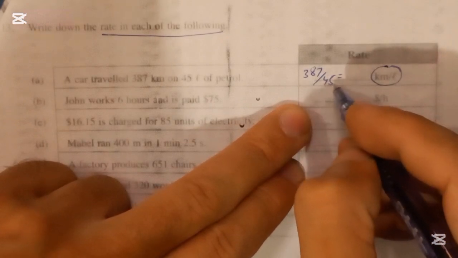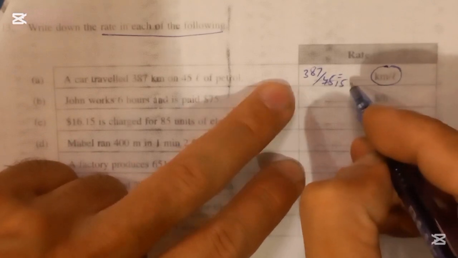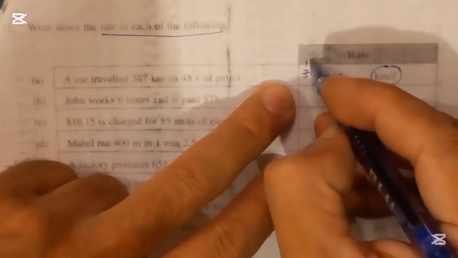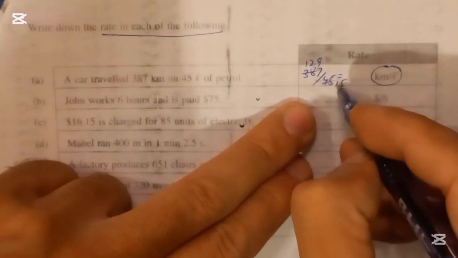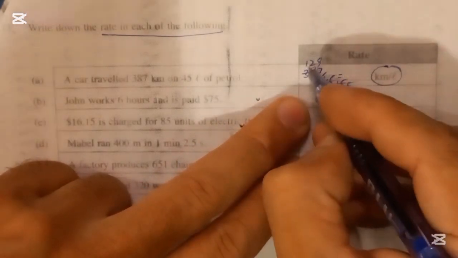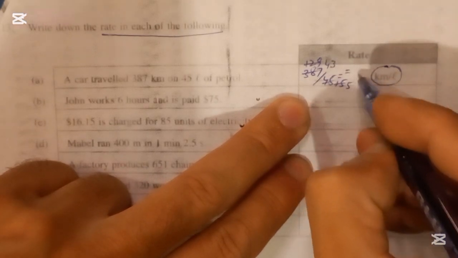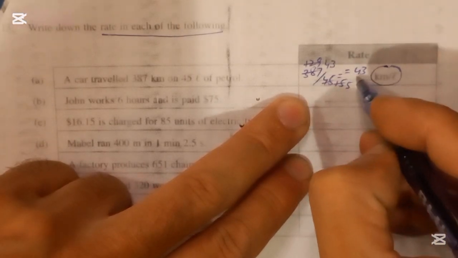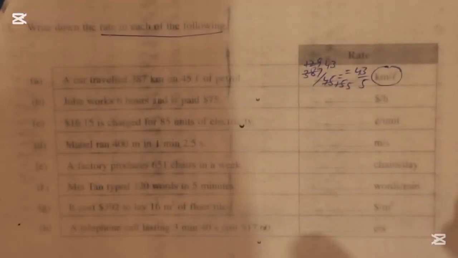So in 3's table, these will be cancelled. So 3 1s are 3, 3 5s are 15, 3 1s are 3, 3 2s are 6, and 3 9s are 27. And again 3 5s, 3 4s, and 3 3s. So 43 by 5 is the answer. So in all these questions, this thing will be the same.